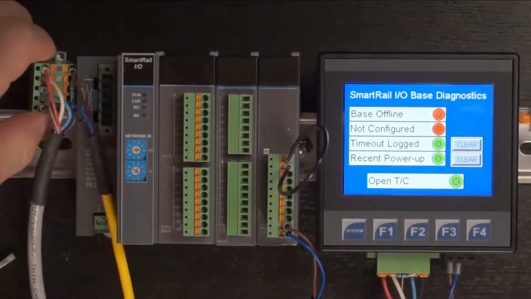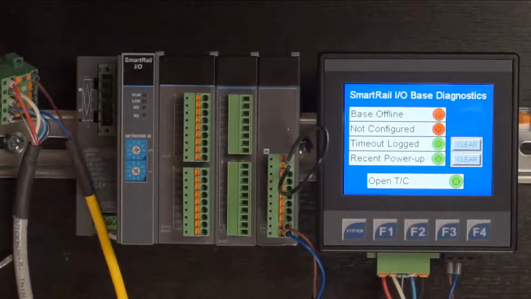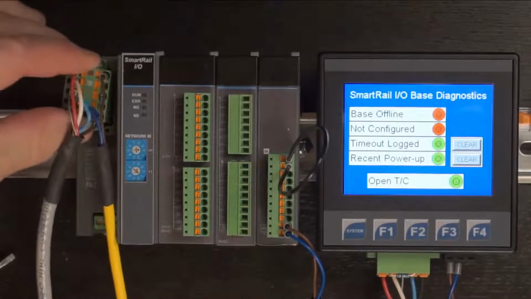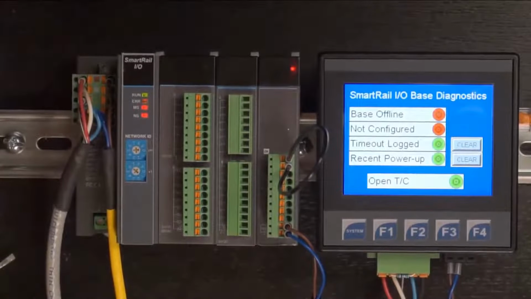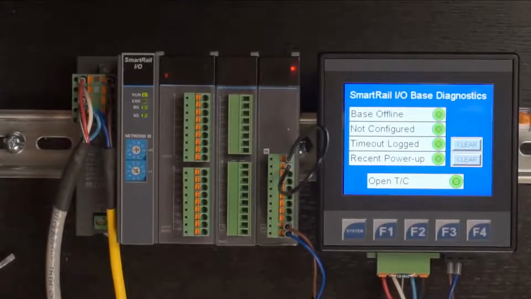Okay, of course, all their LEDs went out because there's no power. My offline and not configured status has tripped on the OCS side. Let's plug it back in. Quickly, we're back up and running. The recent power up flag was set, which we can clear.